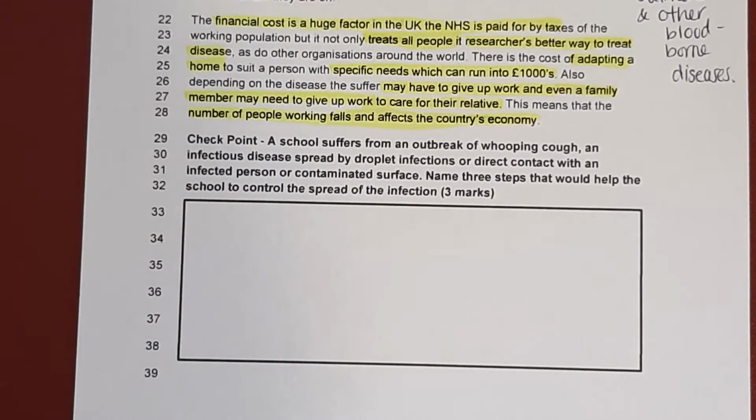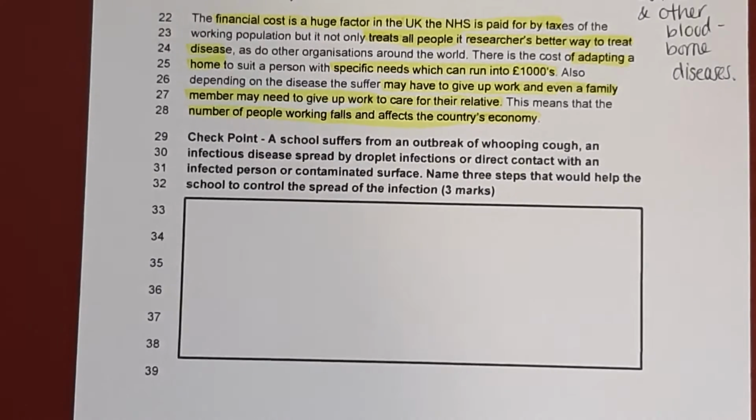So what I'd like you to do is have a go at this question, checkpoint. So a school suffers from an outbreak of whooping cough. Could also exchange the phrase whooping cough for coronavirus. An infectious disease spread by droplet infections or direct contact with an infected person or contaminated surface. Name 3 steps that would help the school to control the spread of the infection. Okay, so I expect you all to have a good idea about ways you would be able to control an outbreak of an infectious disease in a school. Okay, so have a go at writing 3 steps. If you're not sure about any of them, write a 4th. I'd like you to pause the video whilst you do this.